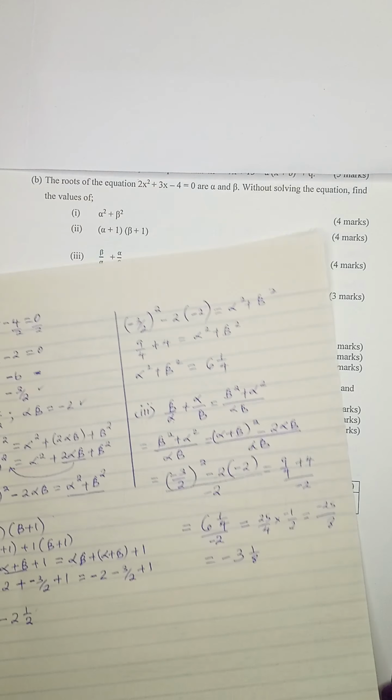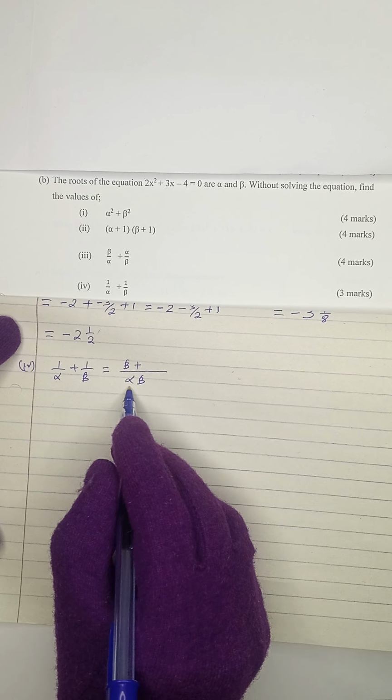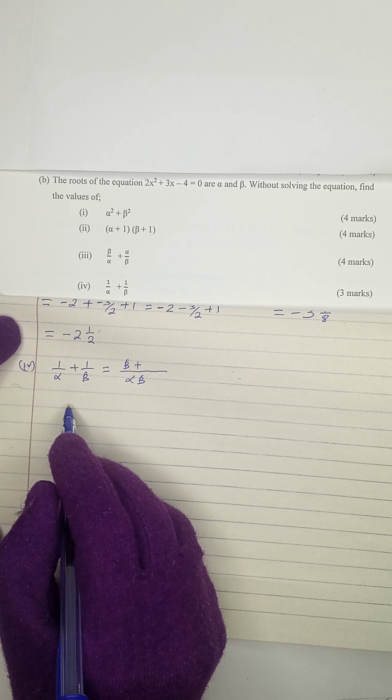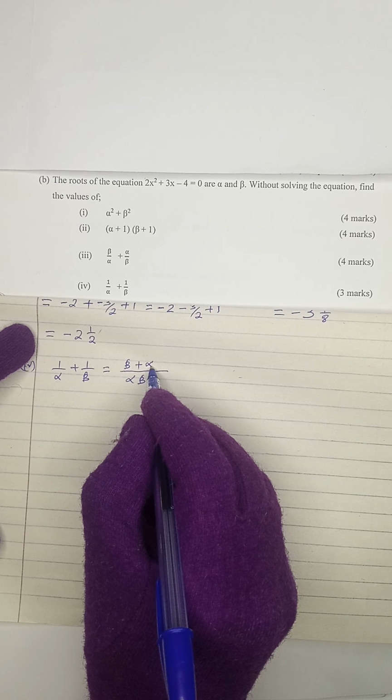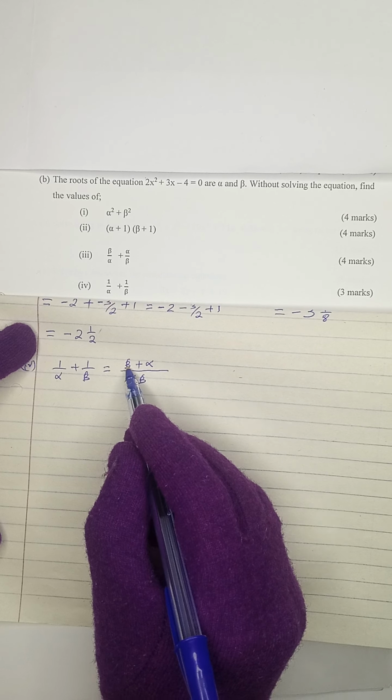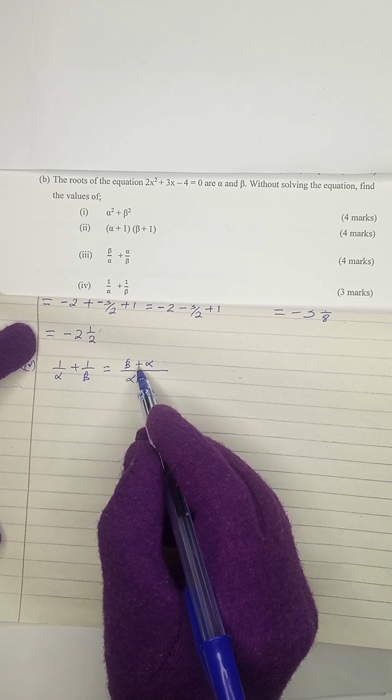So we are done with Roman 3. Then finally, we move to Roman number 4. Roman 4, where we have 1 over alpha plus 1 over beta. In this case, again, we put them together by LCM. So we have alpha beta. Alpha beta divided by alpha, alpha will cancel, so beta times 1, we have beta. Then alpha beta divided by beta, beta will cancel, we will remain with alpha. Alpha times 1, we have alpha. So when we combine, we get beta plus alpha all over alpha times beta.